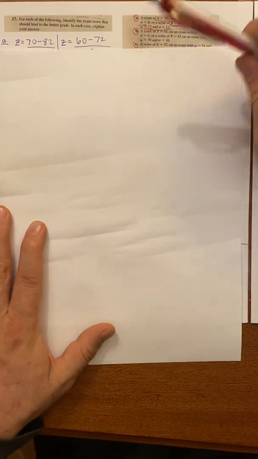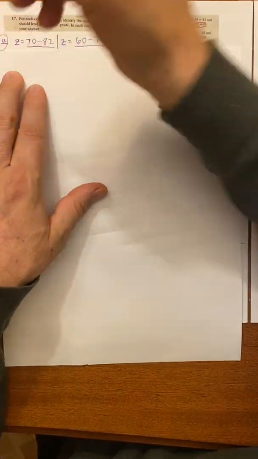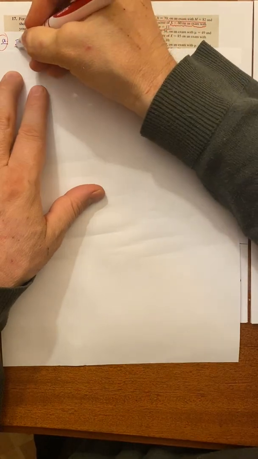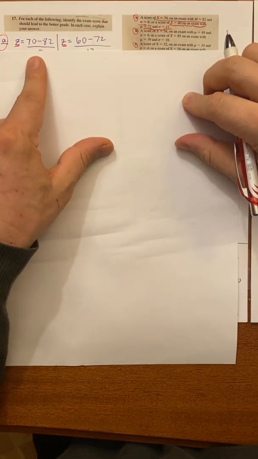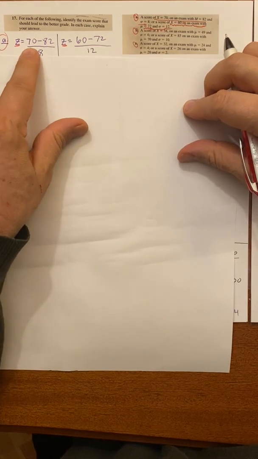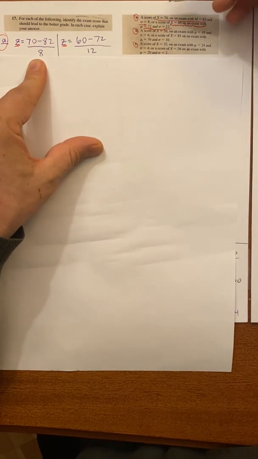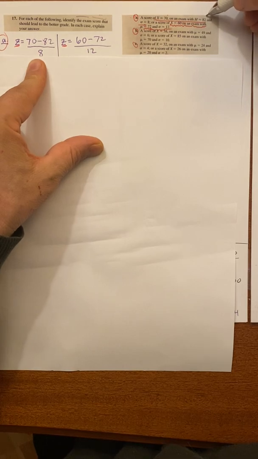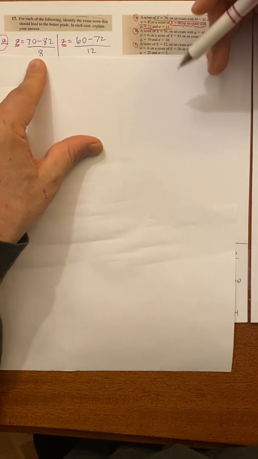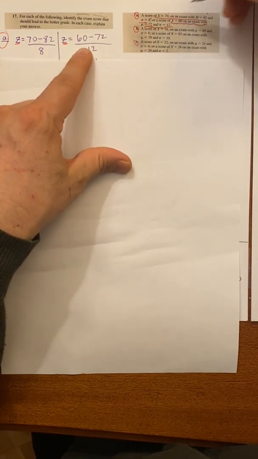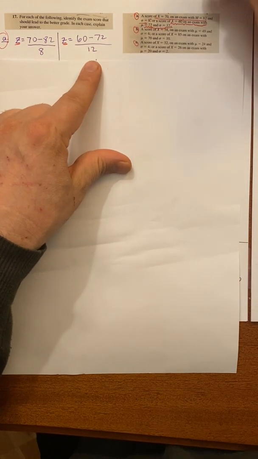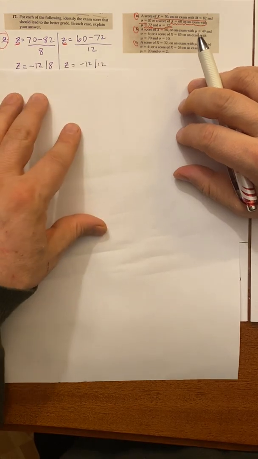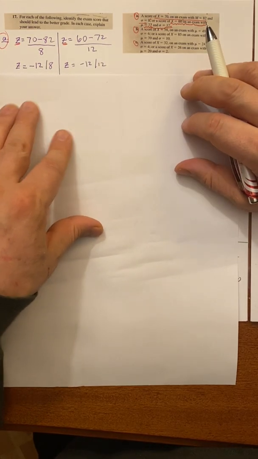For each of these, in problem A, we calculated the z-score. For the first one, z equals 70 minus 82 over 8. For the second one, it's 60 minus 72 over 12. So for both of those, we have to solve for the z.